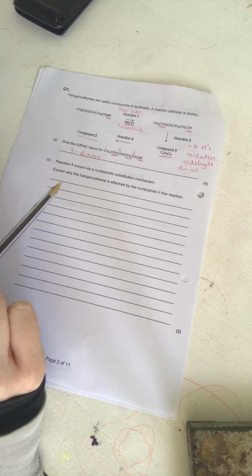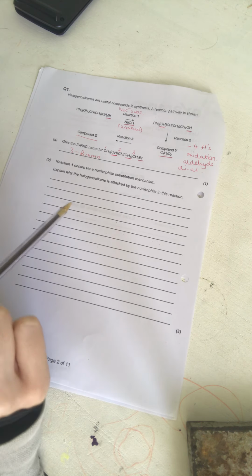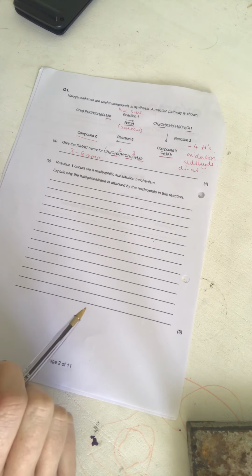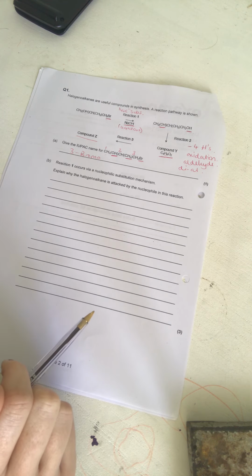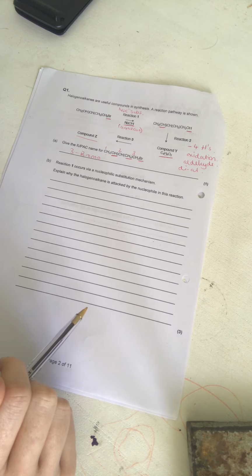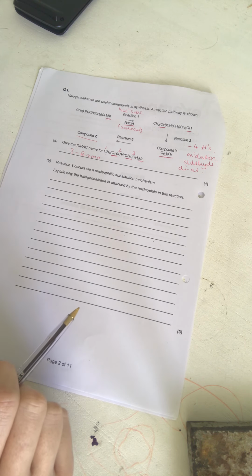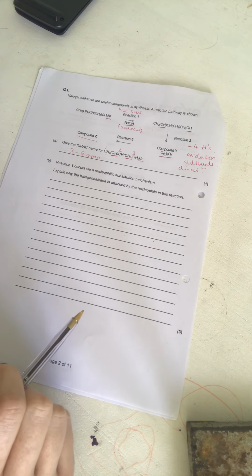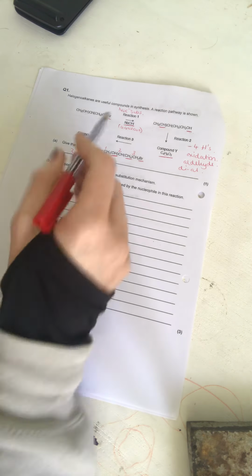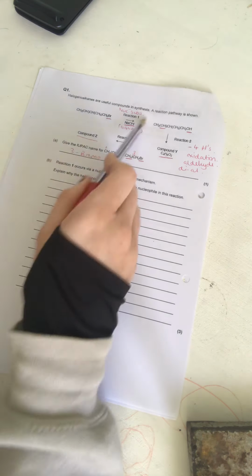So this is question 1, which is the retrieval practice question on this end of unit test, and it's pertaining to unit 4. Looking at some organic chemistry of alcohols and halogenoalkanes and different mechanisms, namely nucleophilic substitution. So you've got a reaction sequence here, and it says halogenoalkanes are useful compounds in synthesis. A reaction pathway is shown.